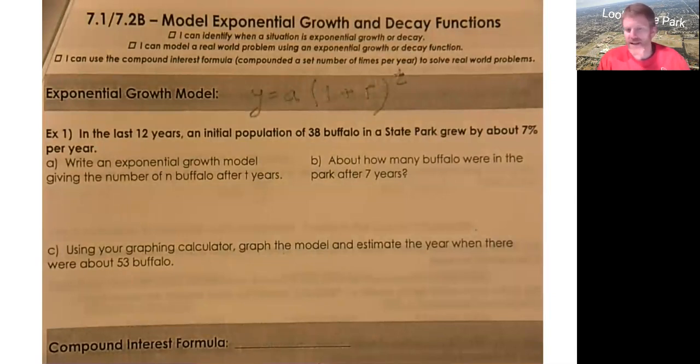So the A is the beginning amount, the initial amount. The 1 is that it's 100% plus extra. The R is the rate at which we increase by, and the T is how often we do the calculation, which is typically a year with most of these problems.